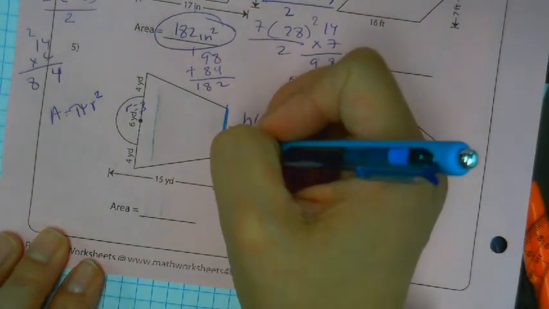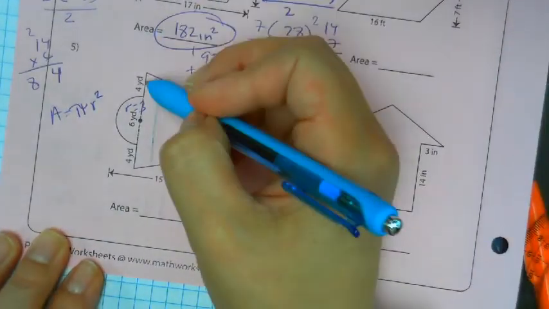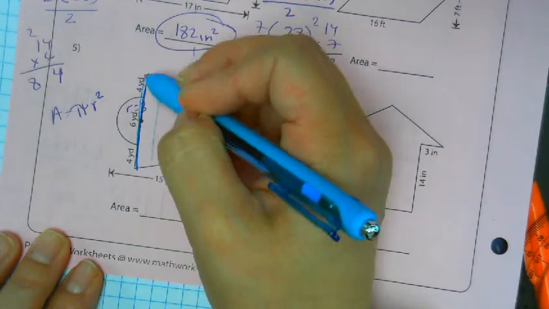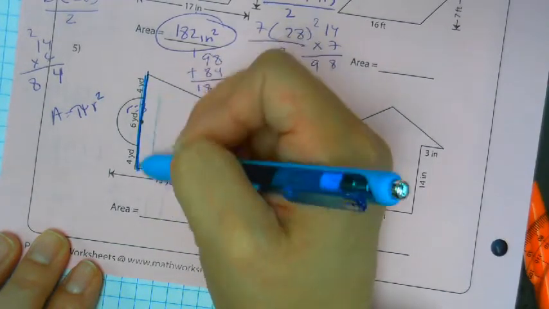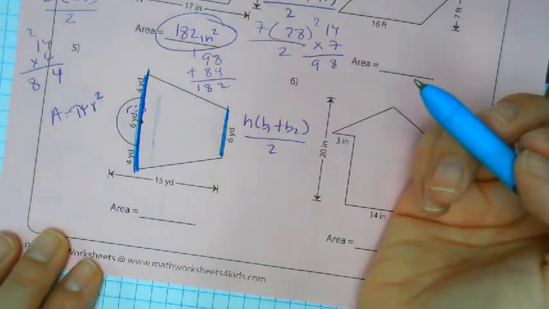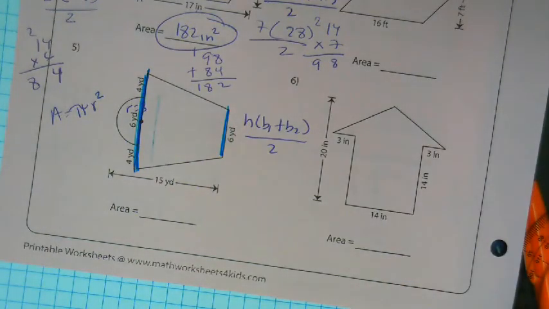this is base 1. This is base 2. Ooh, but the height is not 15. Oh no. What is the height? 12? Yes.